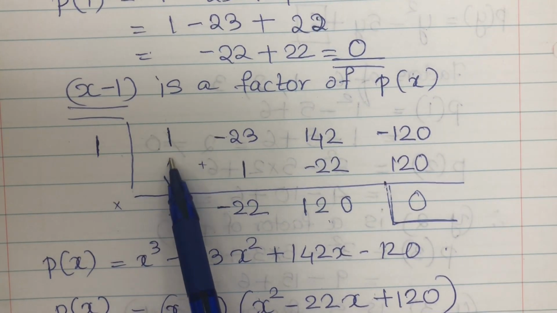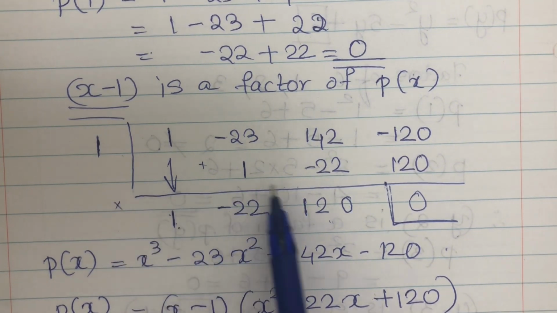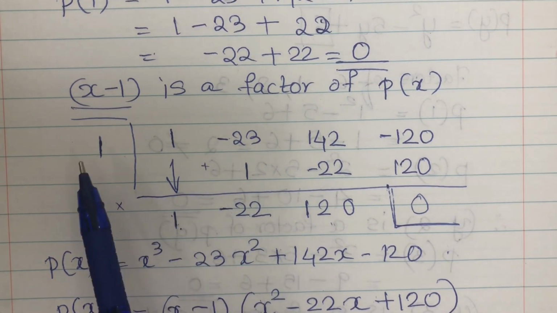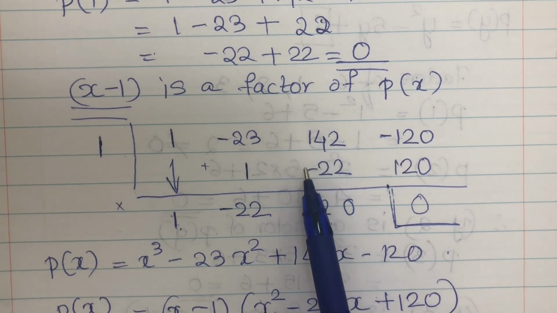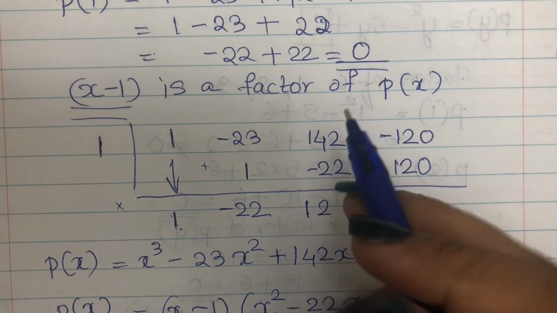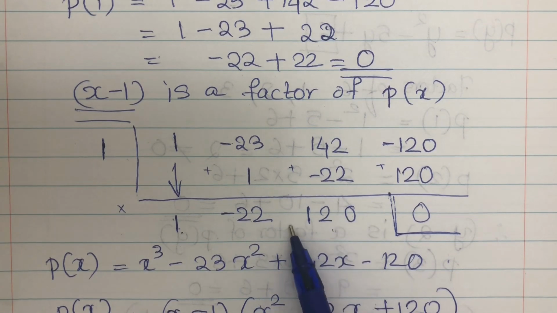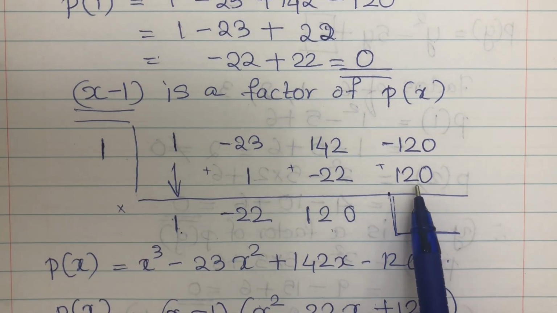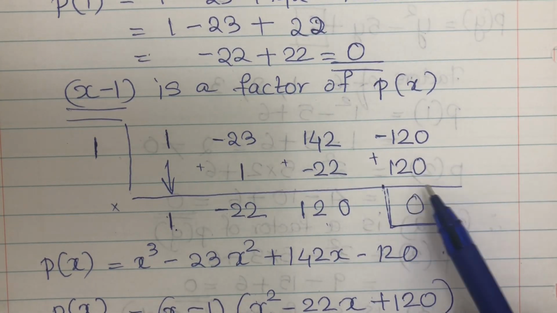How? First 1 we'll write as it is and then we'll do the multiplication. 1 into 1 we'll write here and do the addition. Minus 23 plus 1 is minus 22. Again minus 22 into 1, we'll write it here, minus 22. Again we'll do the addition. 142 plus minus 22, we'll get 120. Again 120 into 1 is 120. Then we got the remainder as 0.